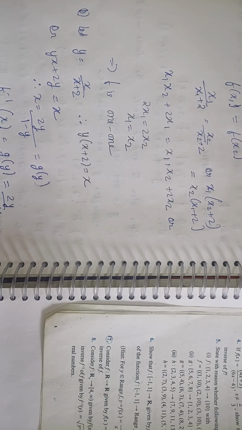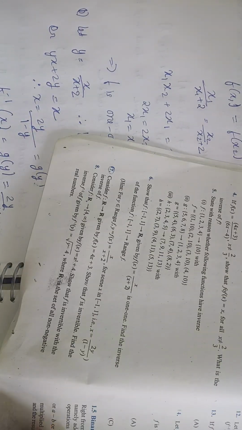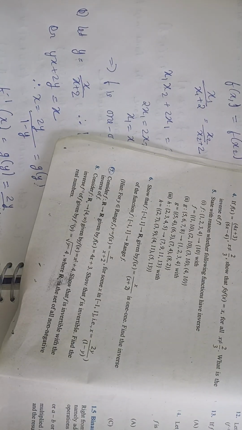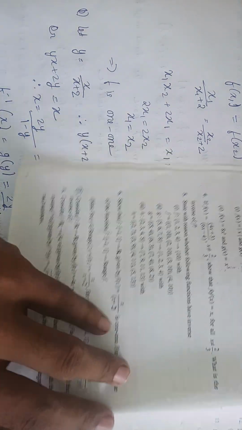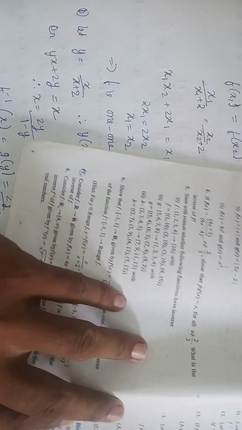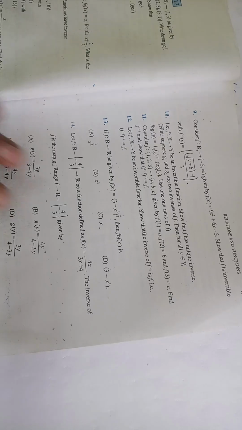Now we are going to move on to question number 7. Question number 7 says: consider the function f: R → R given by f(x) = 4x + 3. Show that f is invertible. Find the inverse of f. And solution for question number 7.